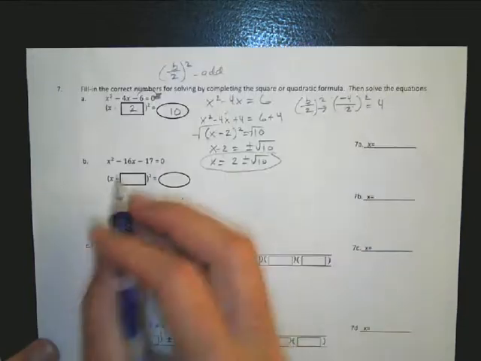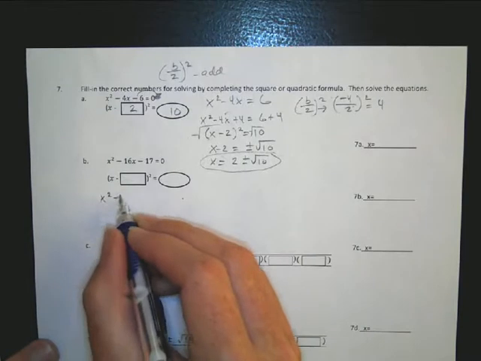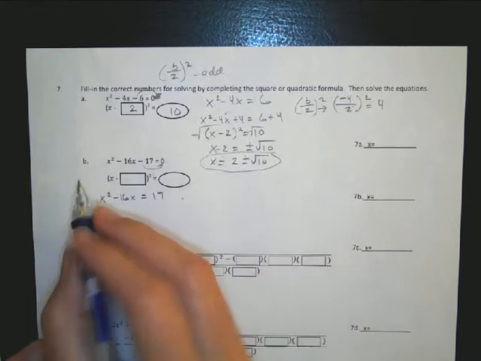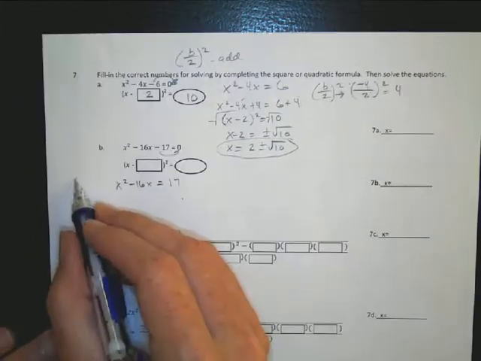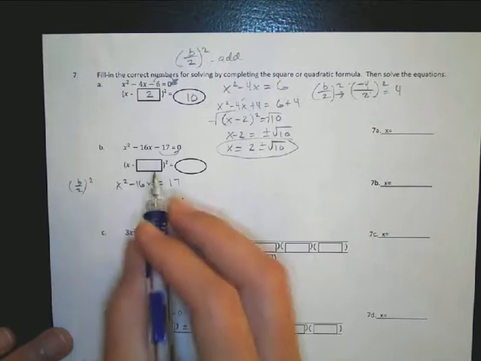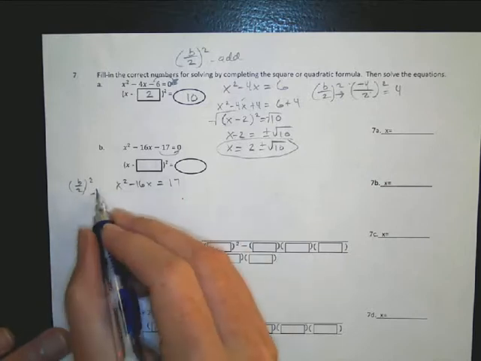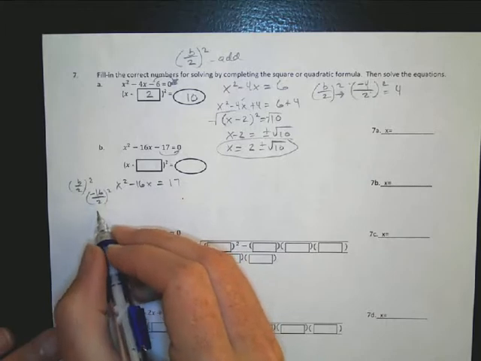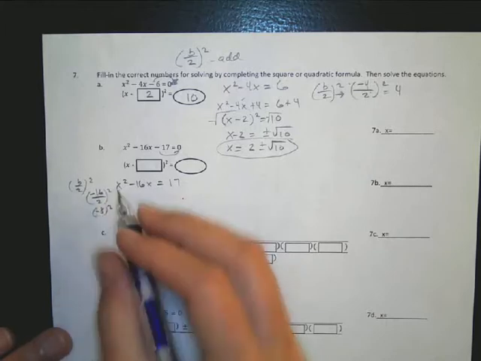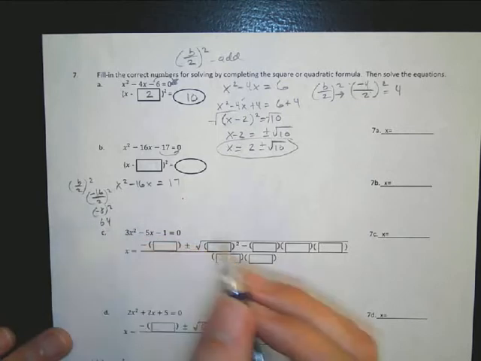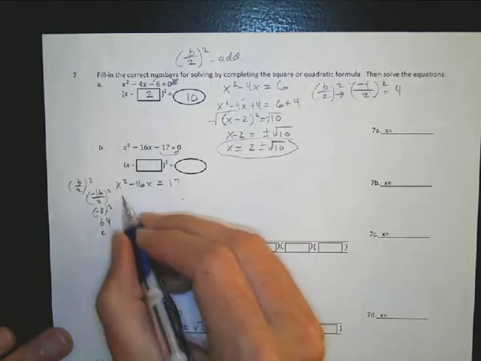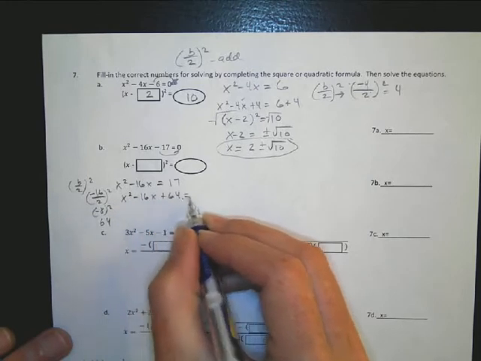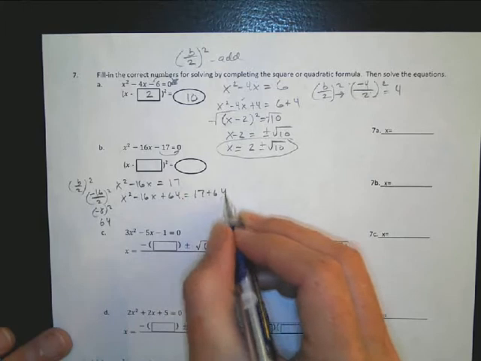For my next one, same idea. I have x squared minus 16x. I'm going to make it equal to 17 by moving the 17 over there. I will use my b over 2 squared. In this case here, b is negative 16 divided by 2 squared. Negative 16 divided by 2 is a negative 8 squared, and negative 8 squared is 64. So I have to add 64 to both sides. X squared minus 16x plus 64 equals 17 plus 64.